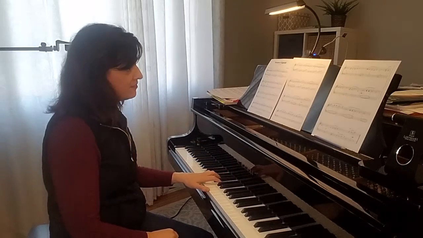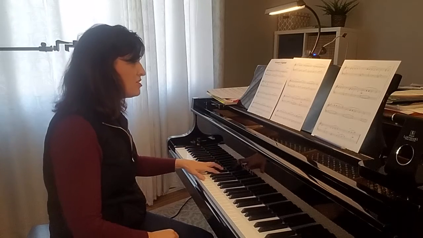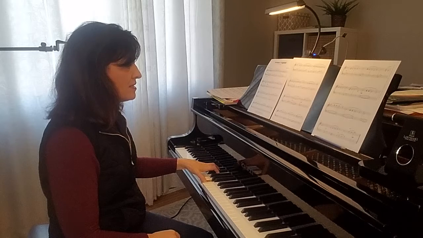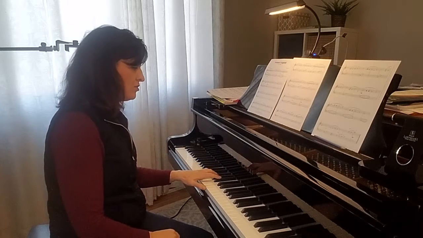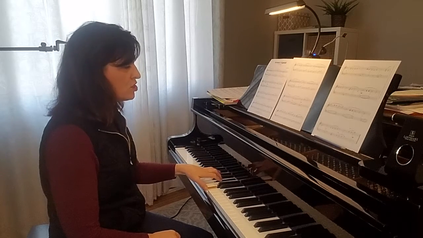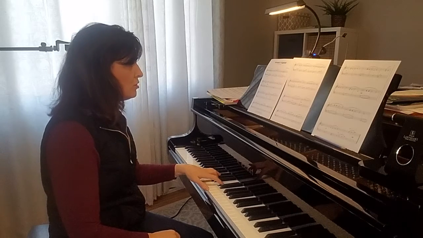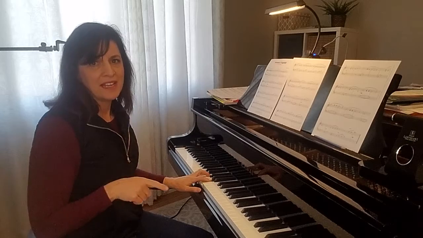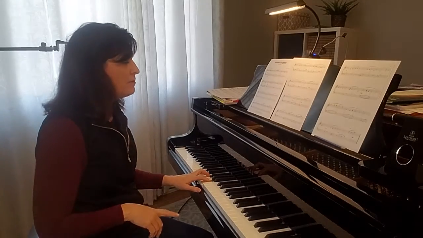That makes it easy, right? And now this one changes. B flat, F, A, but it's still the same fingering. 5, 2, 1, and then 3, 2, 1, and our D chord. Figuring out the left hand is so important so you develop that muscle memory.